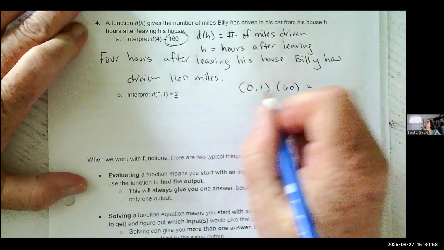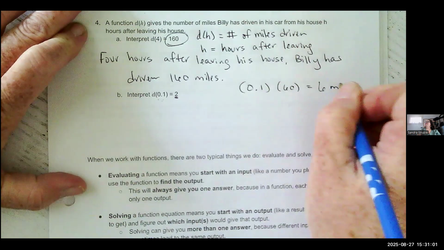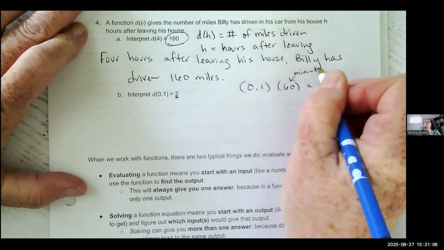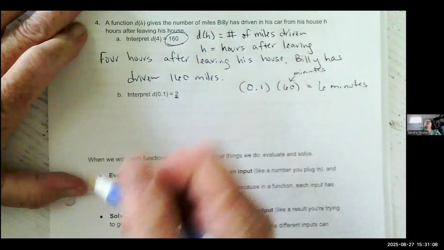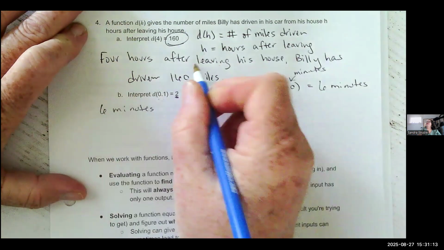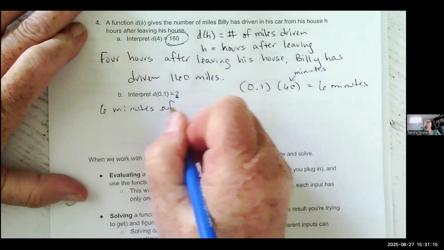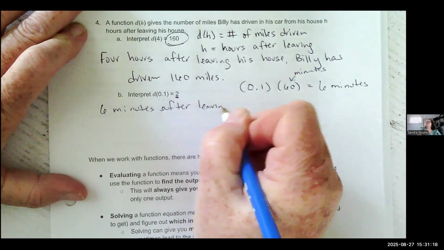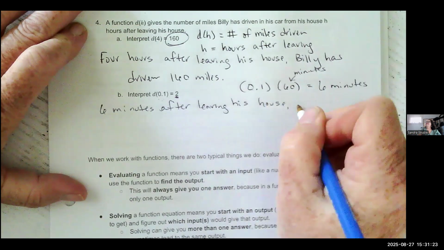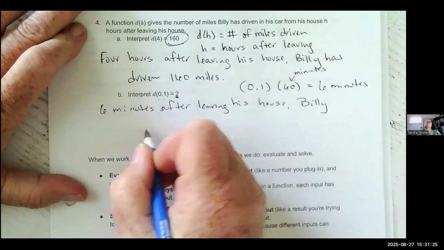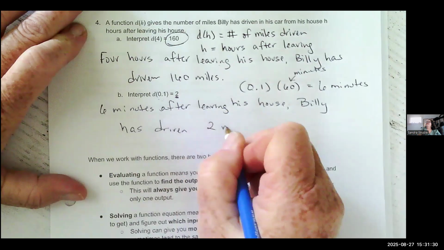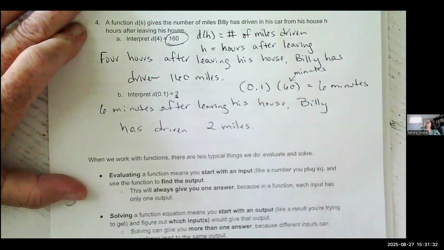It's 6 minutes, because this is minutes and this is 0.1 of an hour. All right, so 6 minutes after leaving his house, Billy has driven 2 miles. Not going very fast. All right, next one.